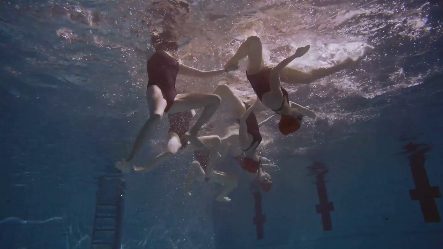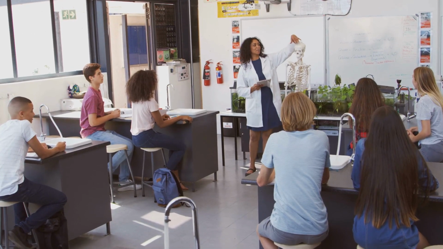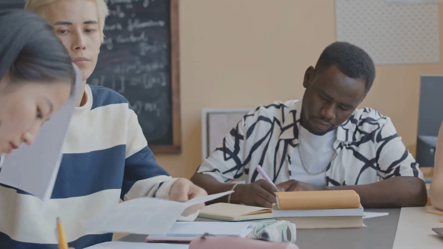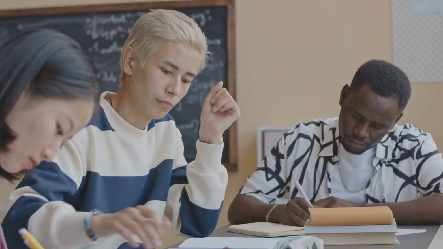Alright, there you have it, folks. A quick dive into the world of SEM. Understanding this little nugget of information can make a big difference in how you perceive tests and scores. So next time you see SEM, instead of scratching your head, you'll be nodding with confidence.